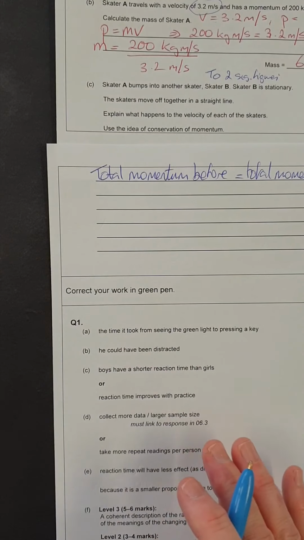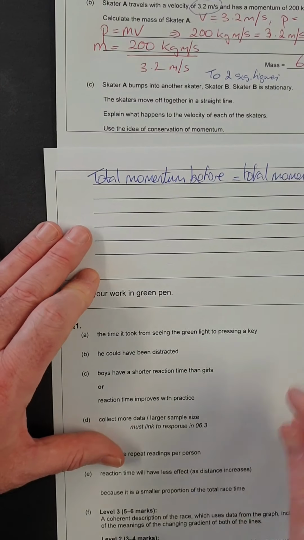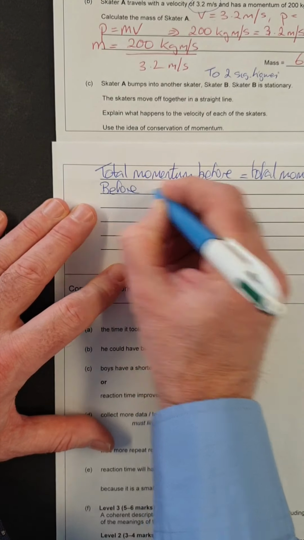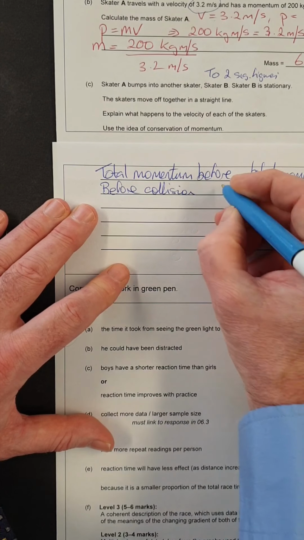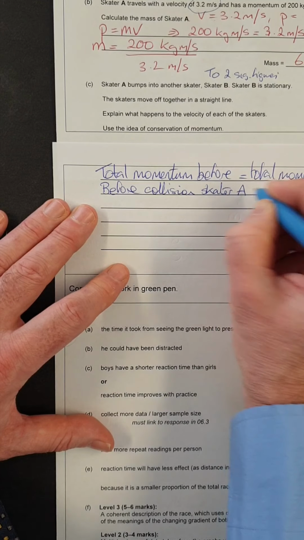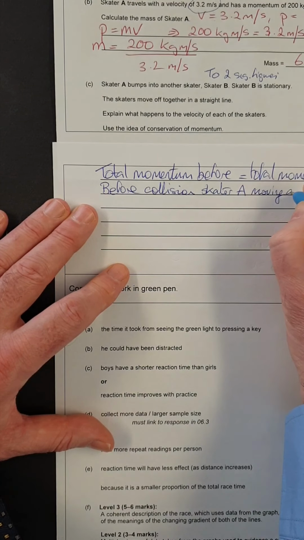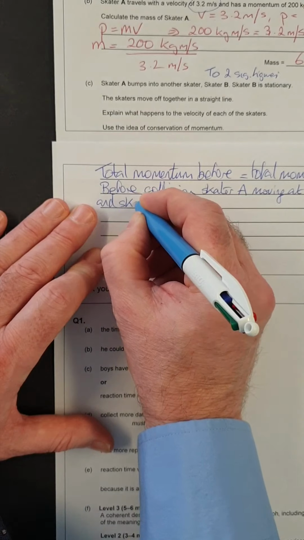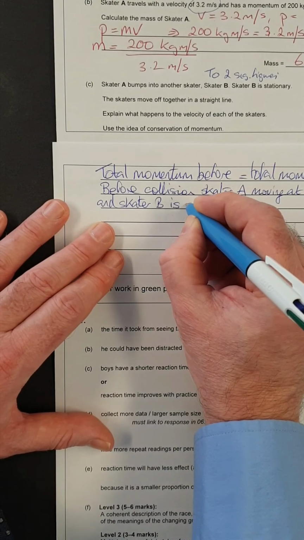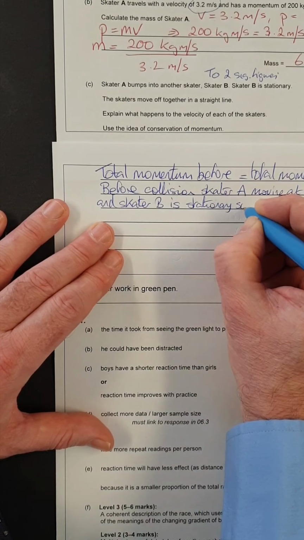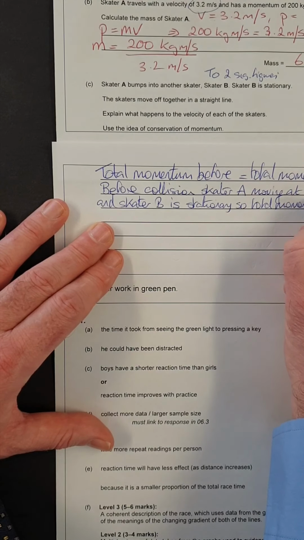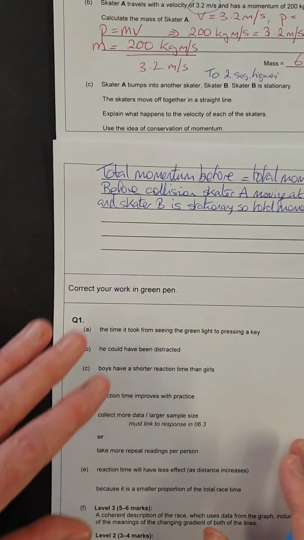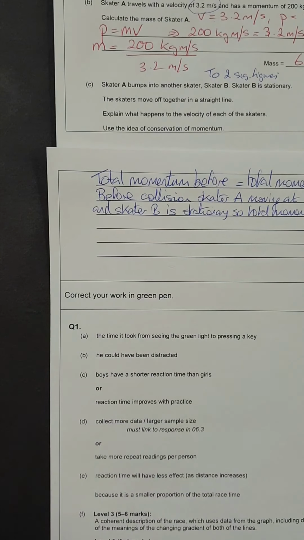Now, before the collision, skater A is moving at 3.2 meters per second, and skater B is stationary, so the total momentum is 200 kilograms meters per second. Don't forget, the question is asking us what happens to the velocity of each skater.